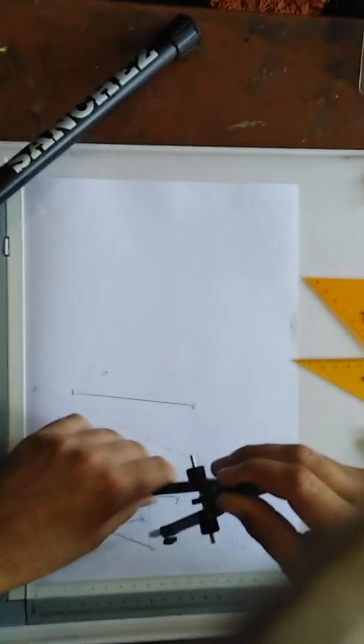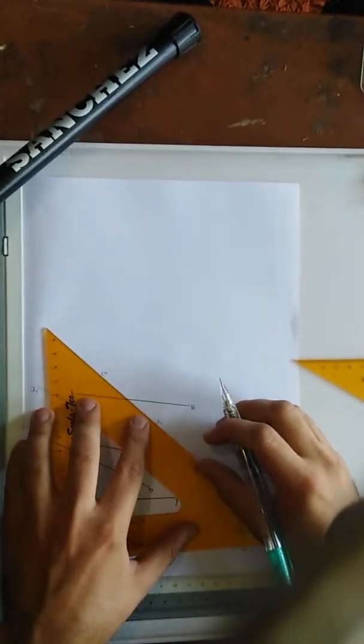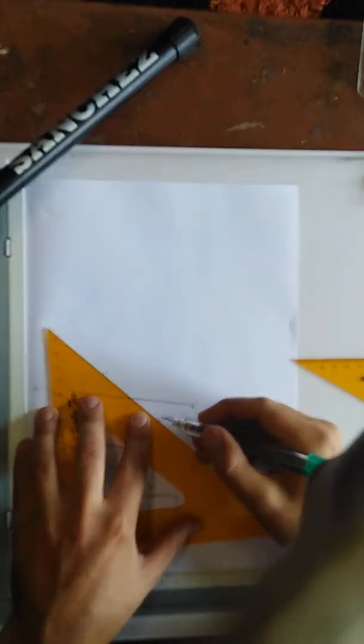And then the same with D: size 1, size 2, size 3 to XY, and size 4 from XY to D1. Just follow the line and then you plot it. There we go, this is going to be D1. And then you just connect line segment CD.